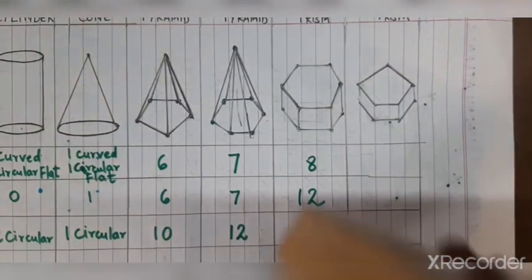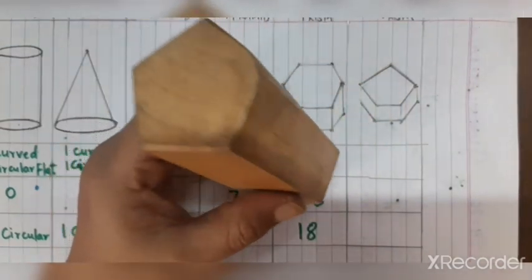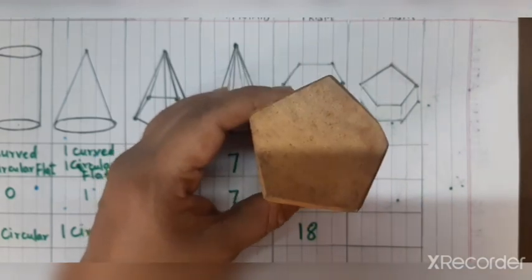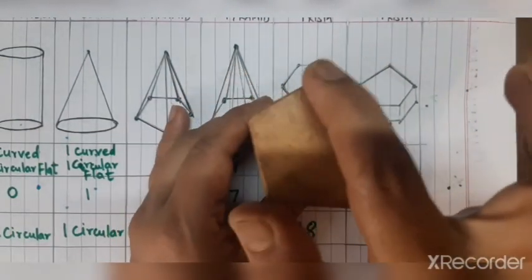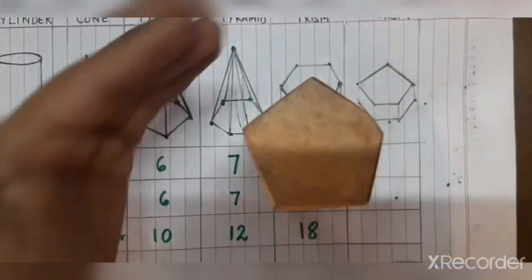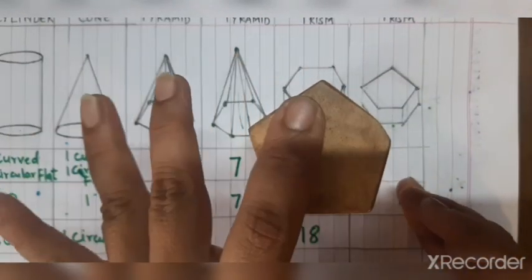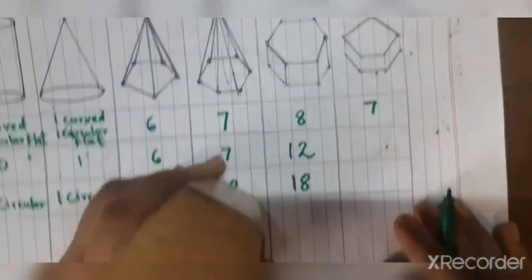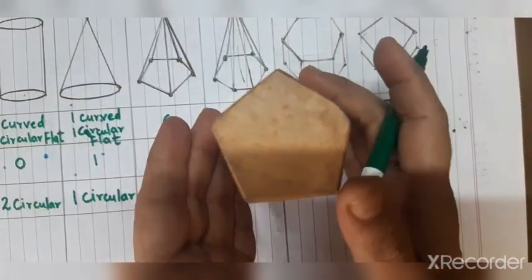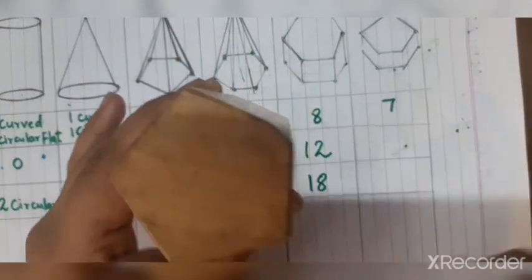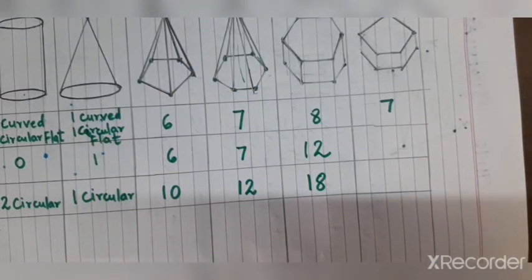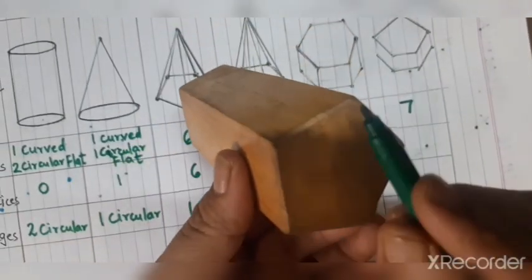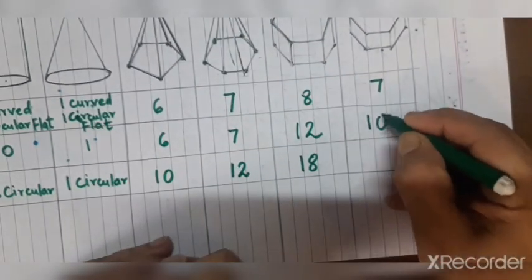Then pentagon. Pentagon also, we have a solid here, the pentagonal prism. Pentagon means 5. Okay, so if we count the faces, because of these 5 lines there will be 5 standing faces. The top is the 6th one and the bottom is the 7th one. So altogether there are 7 faces. 5 are standing faces, top is the 6th one and bottom is the 7th one. Vertices. Vertices mean the corners. So if you see, there are 5 vertices up and 5 vertices down. So 5 plus 5, 10.